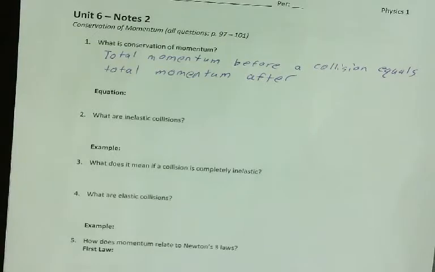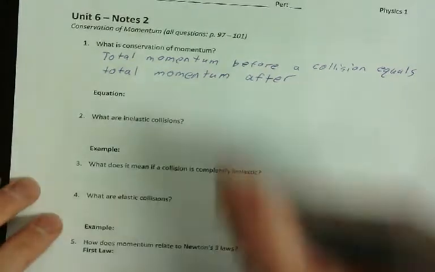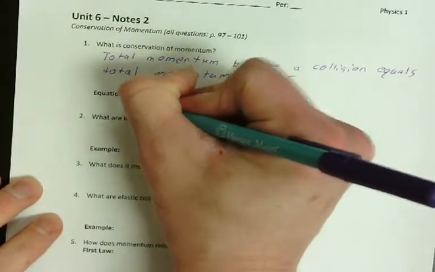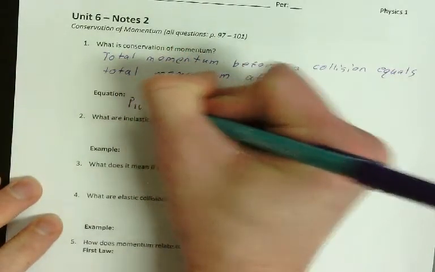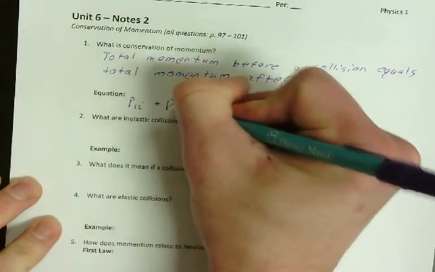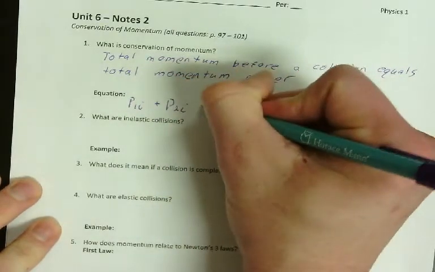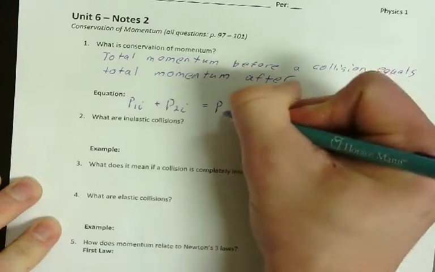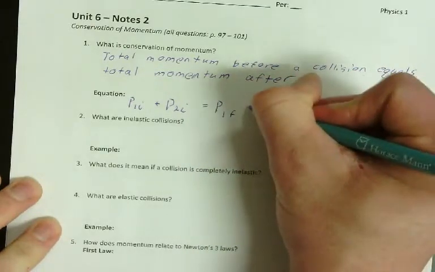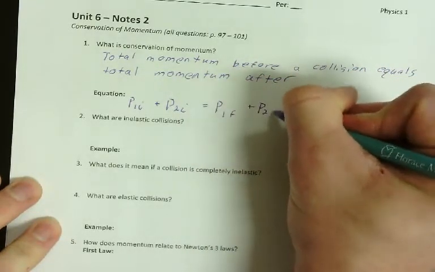Okay, total momentum before a collision equals the total momentum after. The equation for this is P1 initial plus P2 initial equals P1 final plus P2 final.